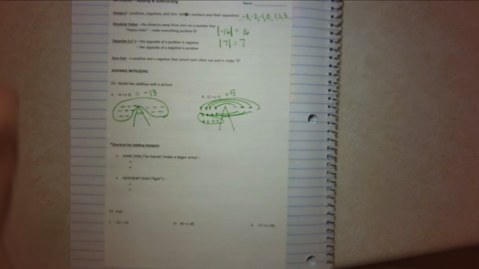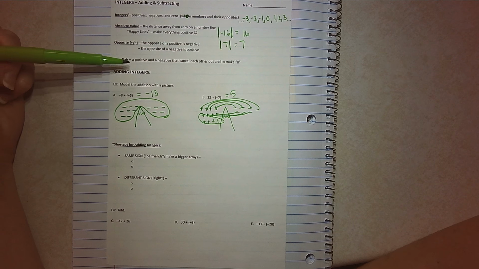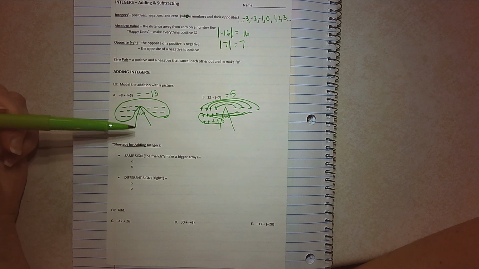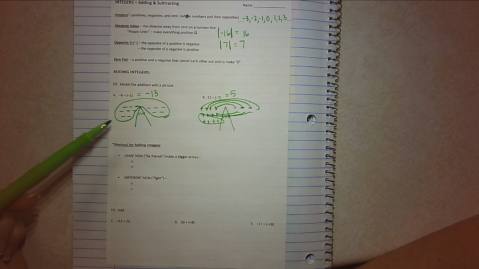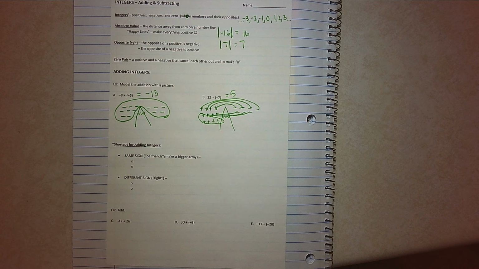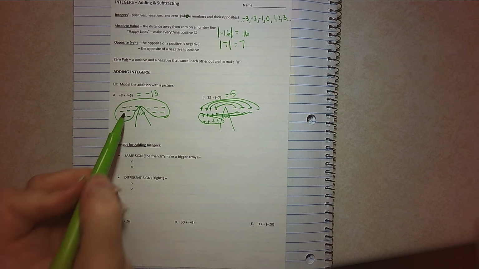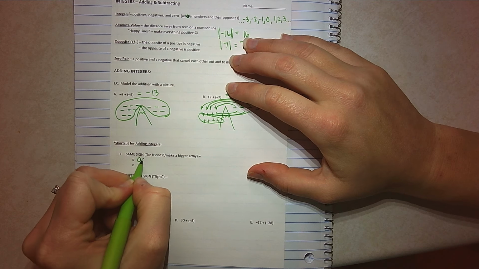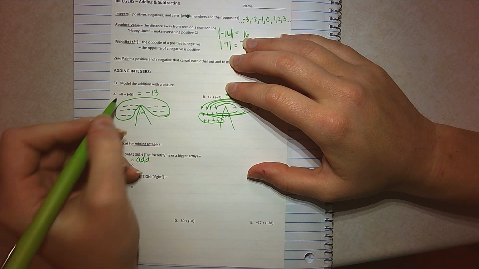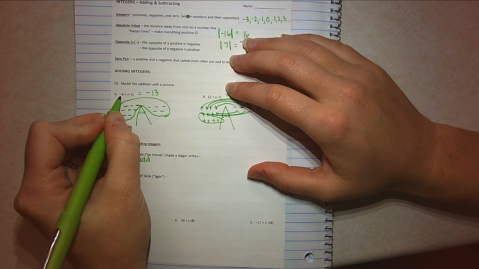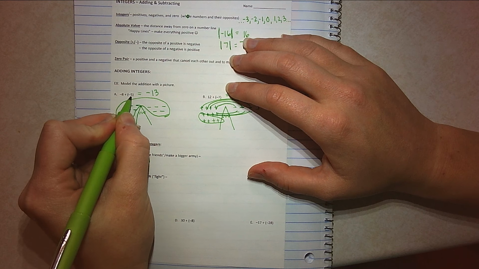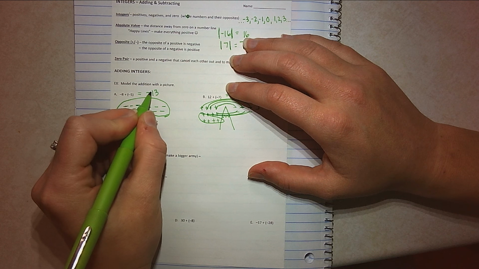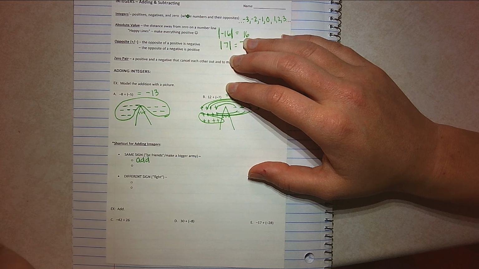So in the previous video, we talked through our vocab and we talked through our little modeling with a picture. And then we said, okay, let's come up with a shortcut. So when we have the same sign like we did here, negatives and negatives, we're going to add the two numbers that we have, or add their absolute values, 8 and 5. The absolute value of -8 is 8. The absolute value of -5 is 5. And then that's 13. We're going to keep the sign.